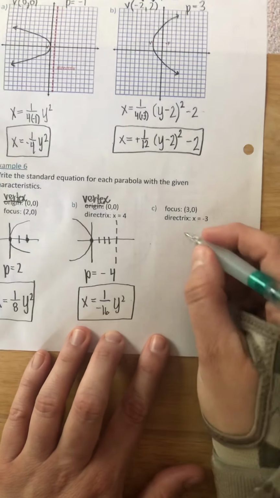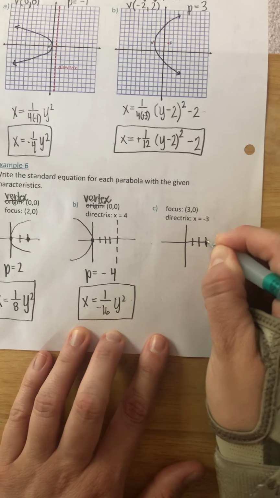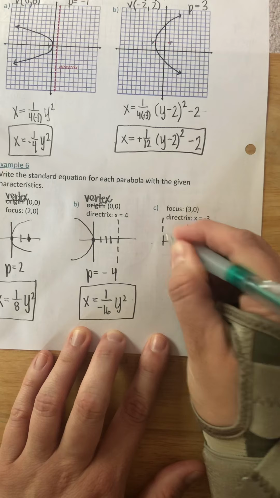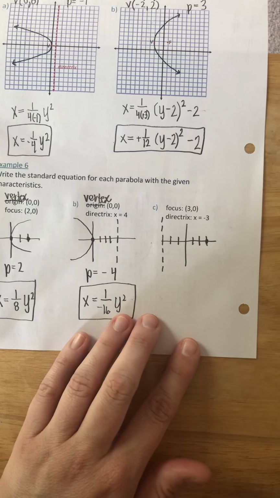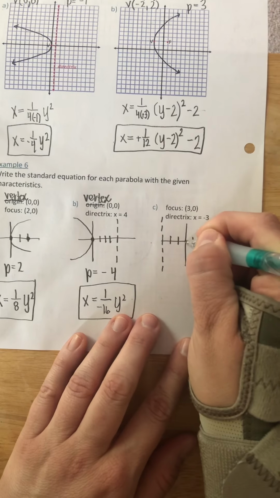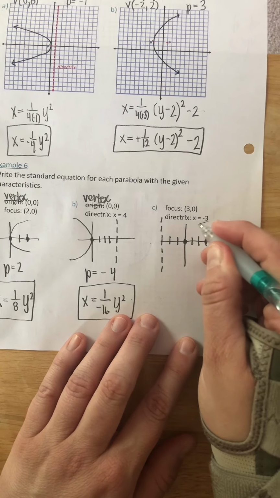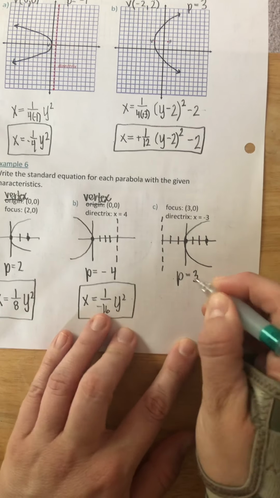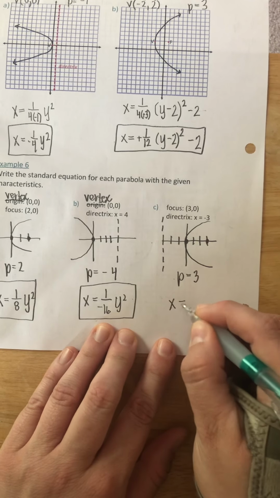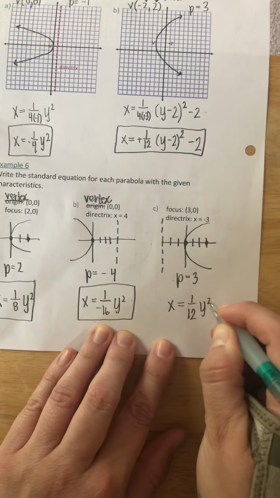All right, so last one. Focus is at (3, 0). Directrix is at x equals -3. We saw a problem kind of like this yesterday. Remember that the focus and the directrix are going to be equidistant to the vertex. That means the vertex has to be right here at the origin because that places it 3 spaces away from each. It's going to open around the focus. That means that it's opening to the right, so we're going to get a +3 for P. So I'm going to have x equals 1 over 12, because 4 times 3 is 12, times y squared.